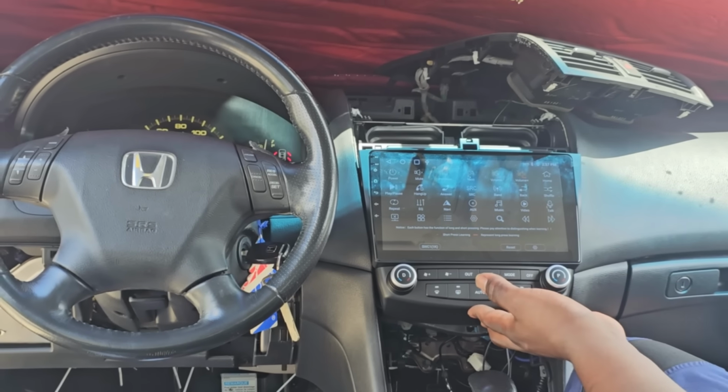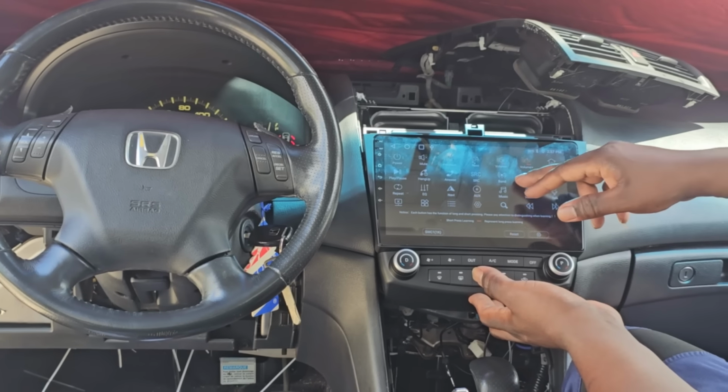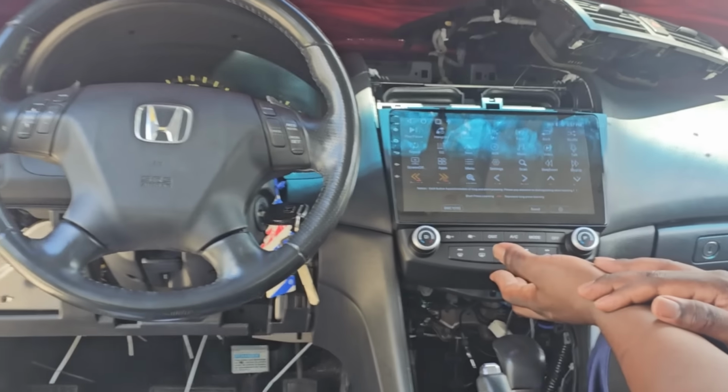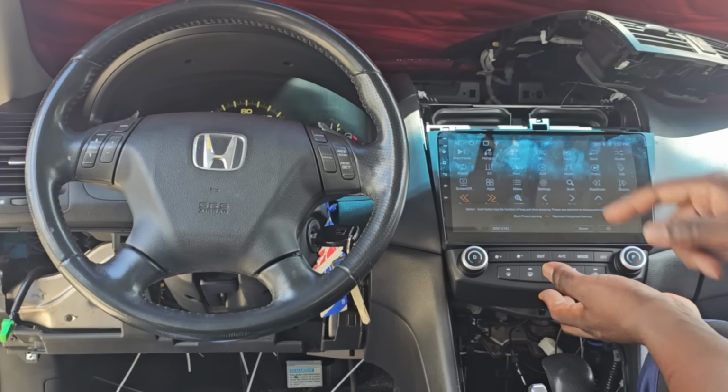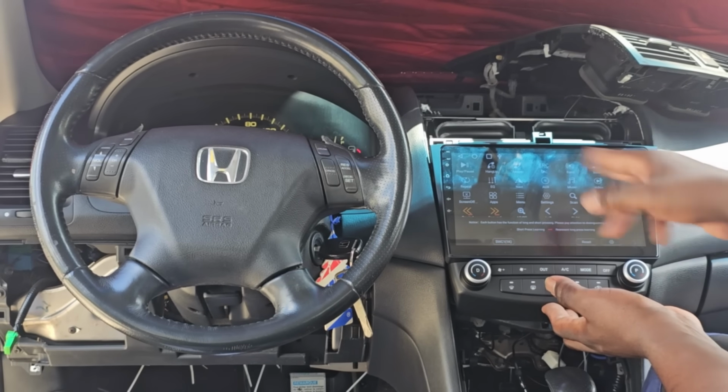Well, this is my son's car. What do you want your menu button to do? You can make it go in your apps. Like if you hit that button, it'll go directly to your apps instead of you having to swipe it.